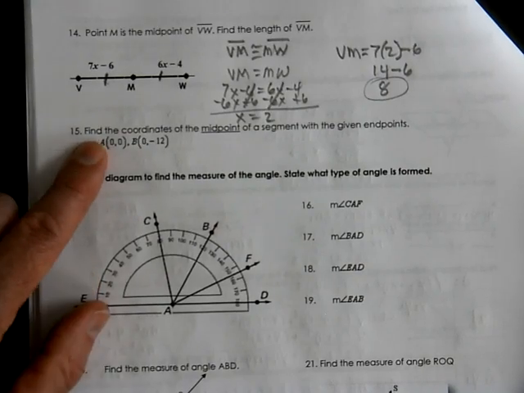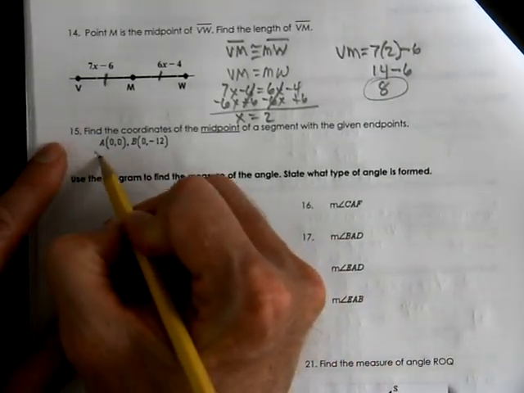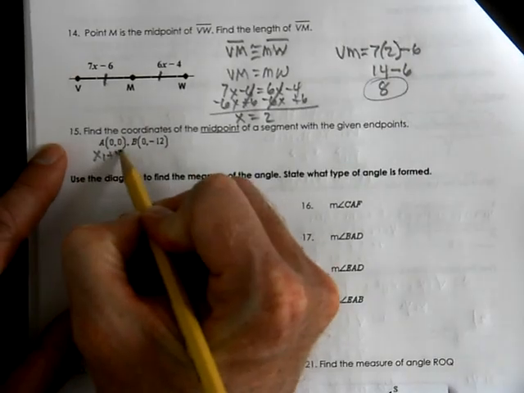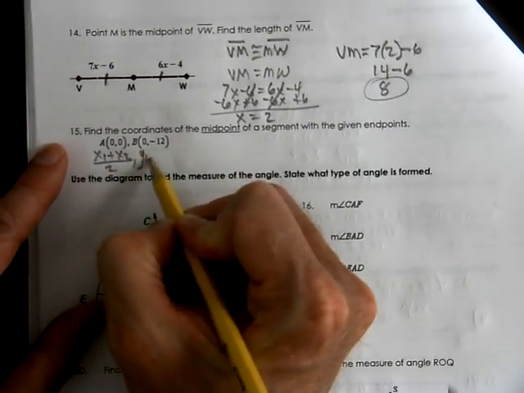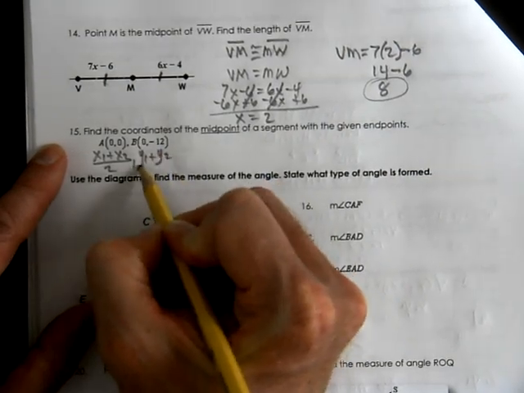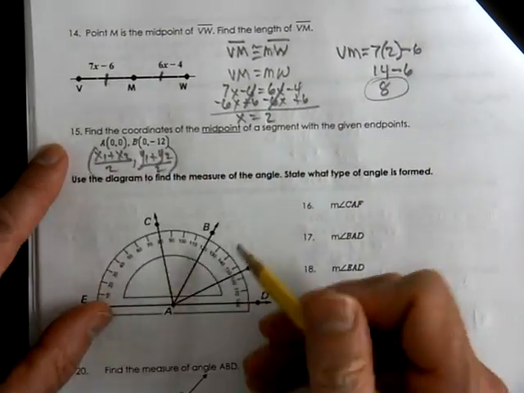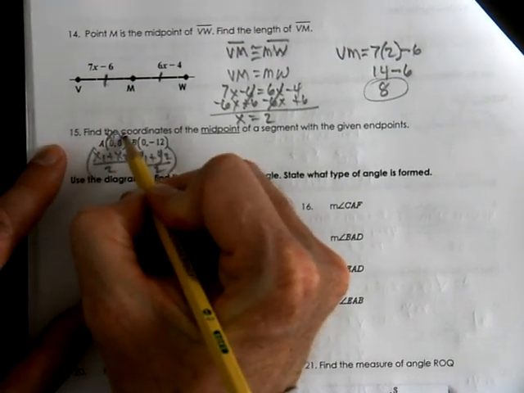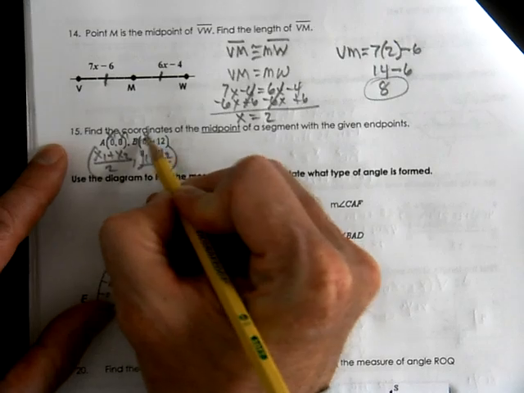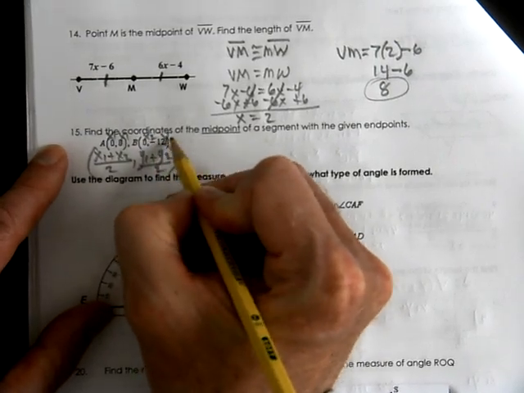Find the coordinates of the midpoint. Now the midpoint formula is x1 plus x2 over 2 and y1 plus y2 over 2. Well, the coordinates themselves, this should be x1, this should be y1, this is x2, this is y2.